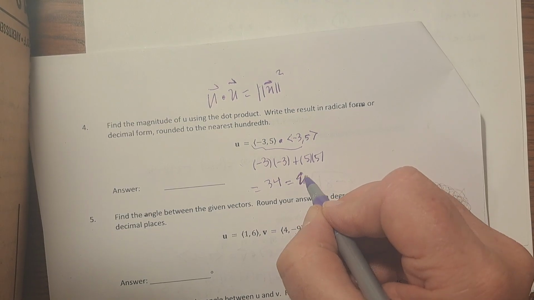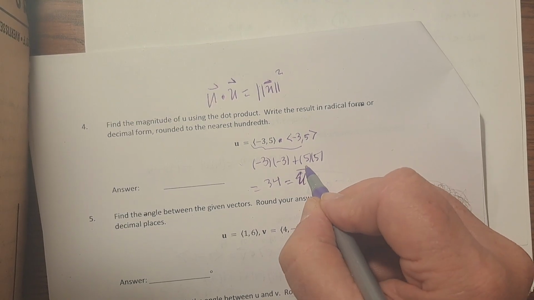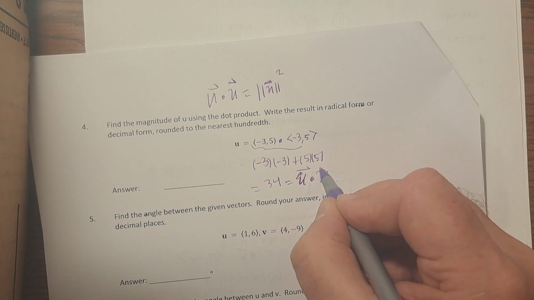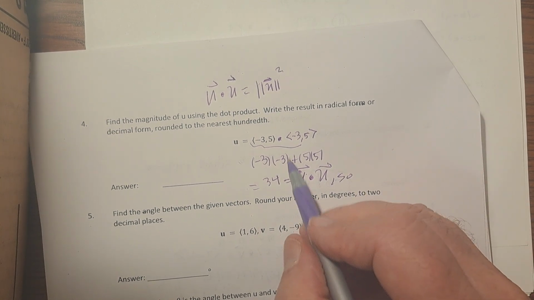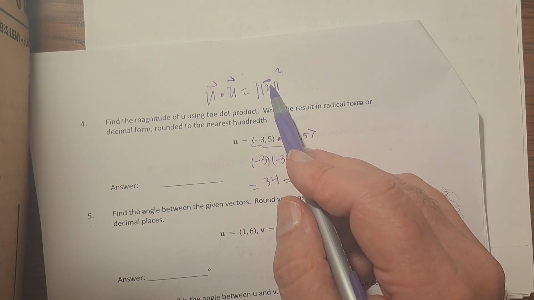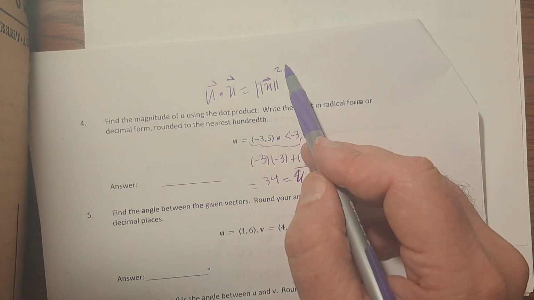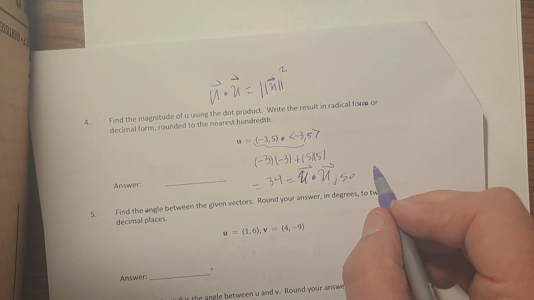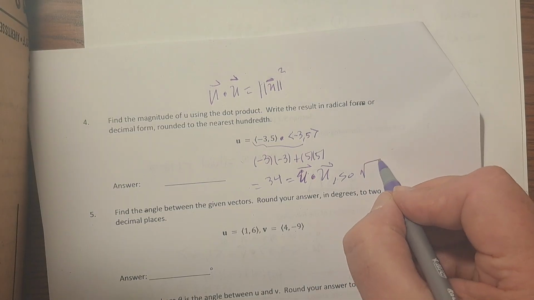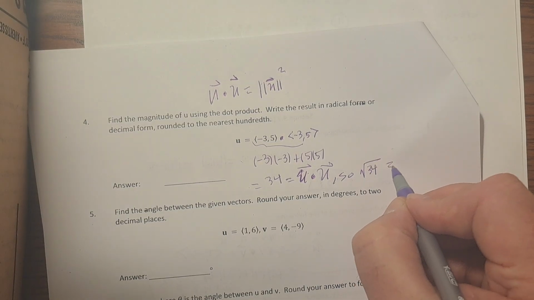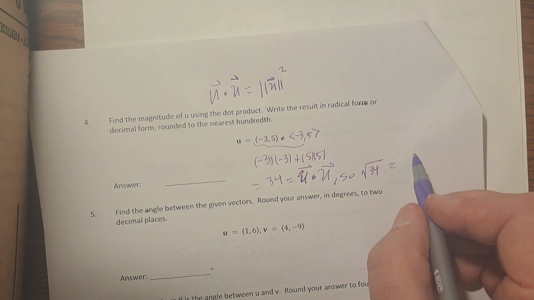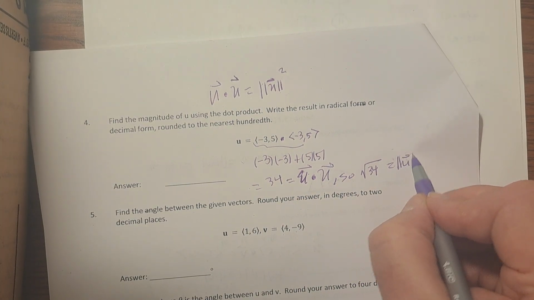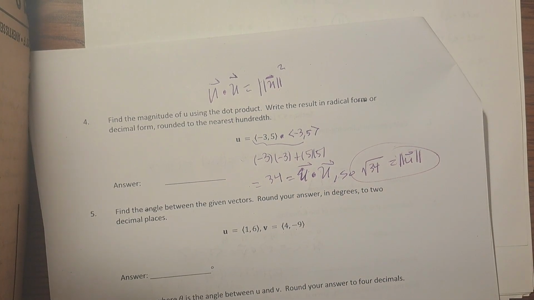That's u dot u. So if I want the magnitude, I need to get rid of that square. So I just take the square root of both sides, and I'll say that the square root of 34 is the length of u squared. And that's my length.